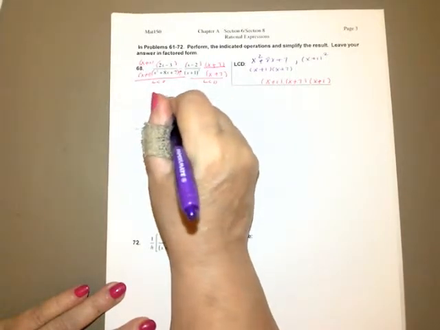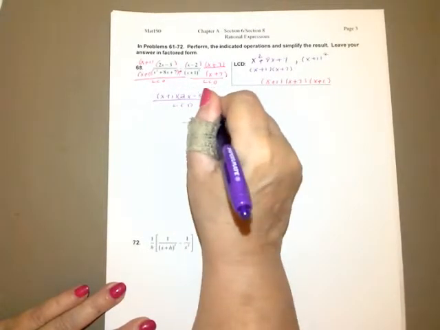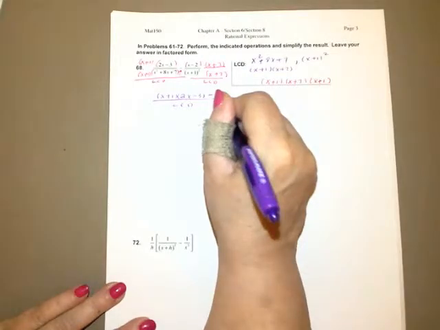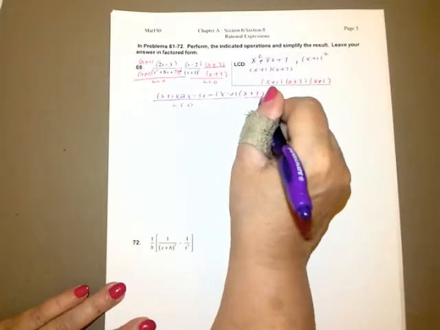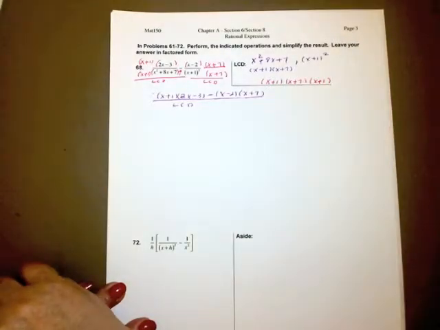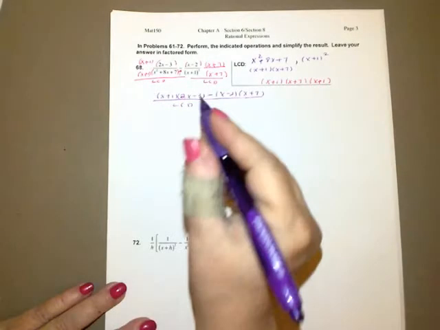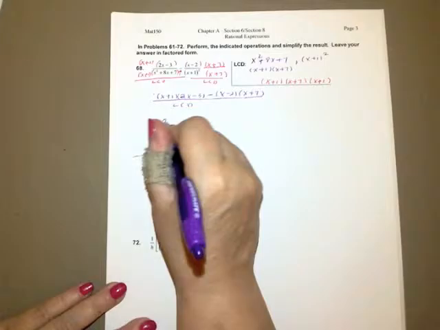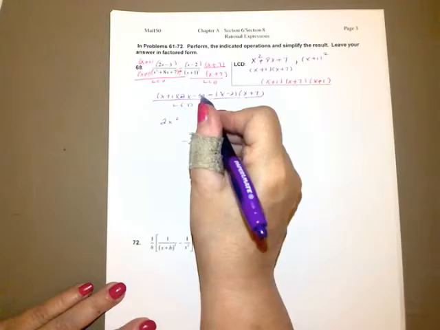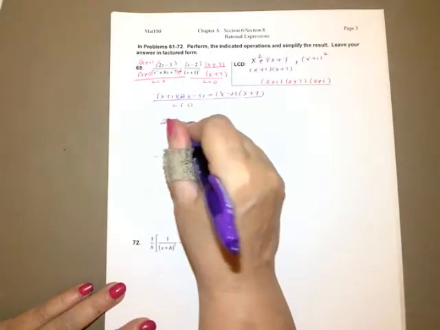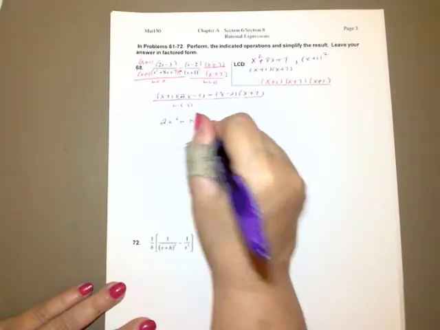you'll have x plus 1 times 2x minus 3 minus x minus 2 times x plus 7. Now order of operations says I need to multiply these before I can subtract them. So multiply, I get 2x squared, and this is going to be plus 2x minus 3x, that's going to be a minus 1x, and a plus 1 times minus 3 is a minus 3.